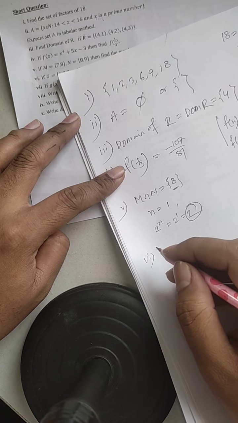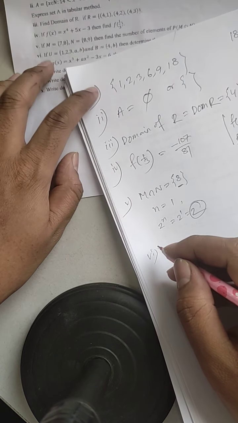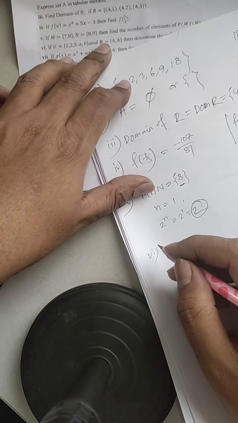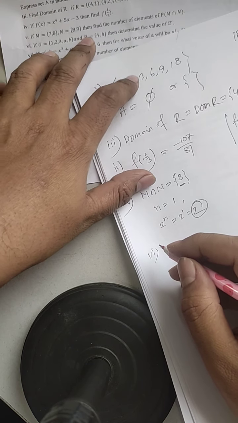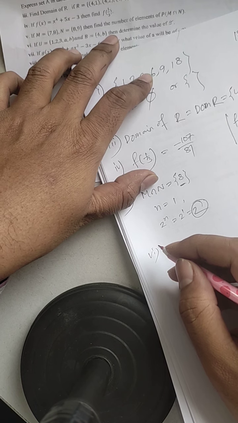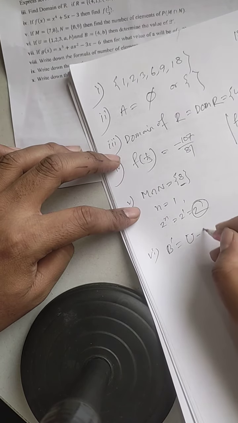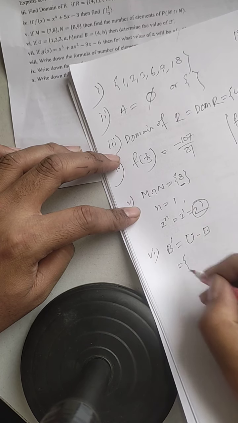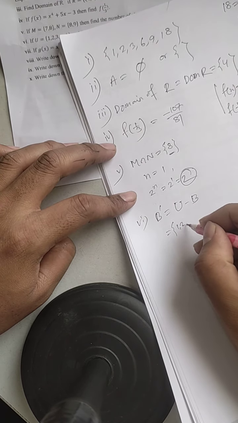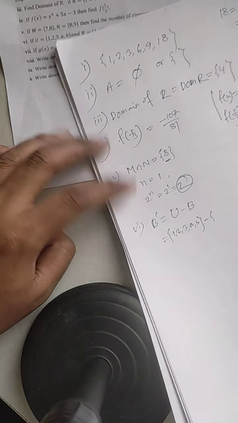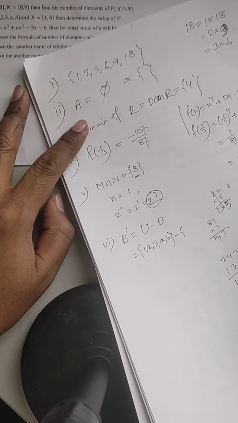Number 6, if U is equal to {1, 2, 3, a, b} and B is equal to {4, b}, determine the value of B prime. We know that B prime means U minus B, so the value of U is {1, 2, 3, a, b} minus the value of B, which is {4, b}.